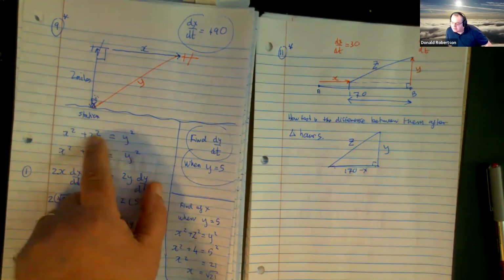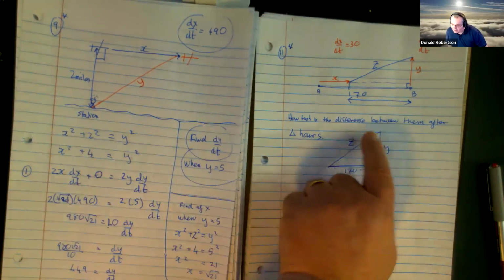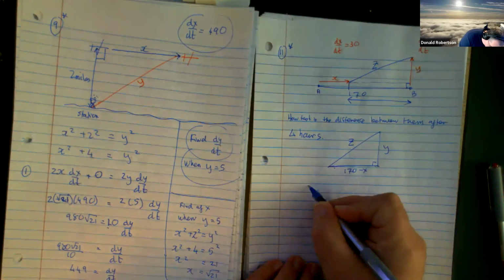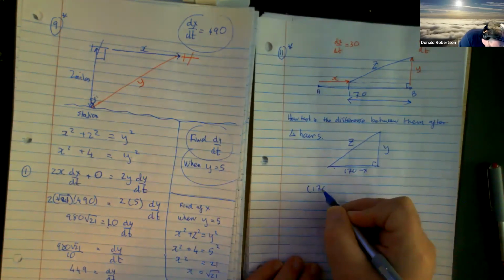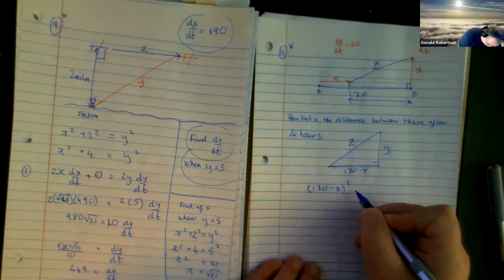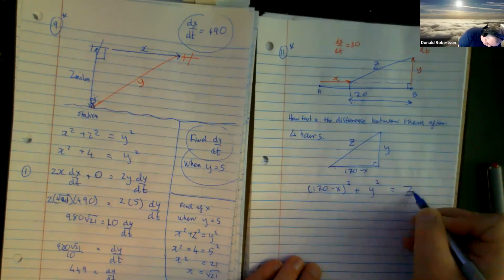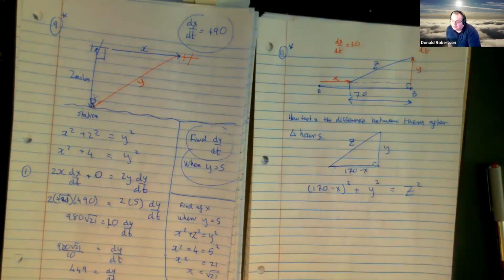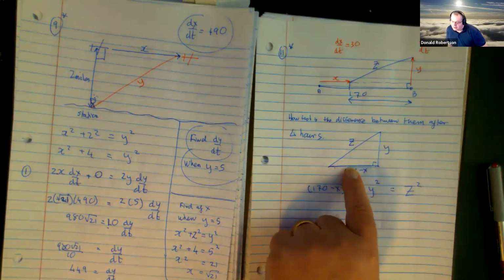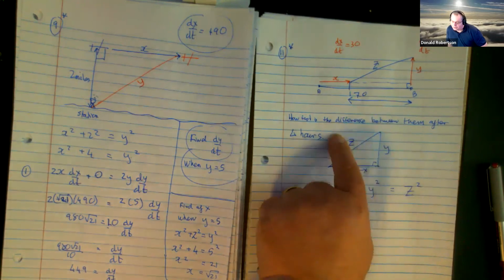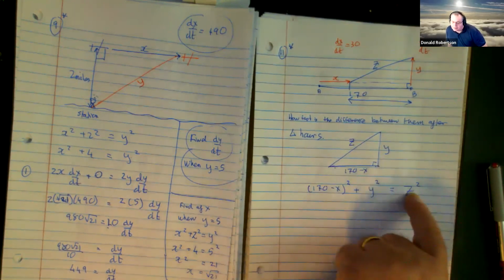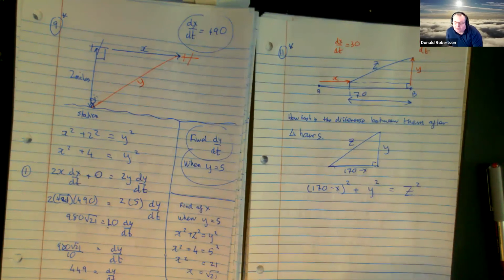You know, this guy here. Now, it's a right angle triangle. So won't 170 take away X squared plus y squared equal z squared? You agree? Pythagoras. That guy squared plus that guy squared equals z squared. This ugly expression is the optimization equation, right? This is the guy that we're going to differentiate. Are we still good, guys?